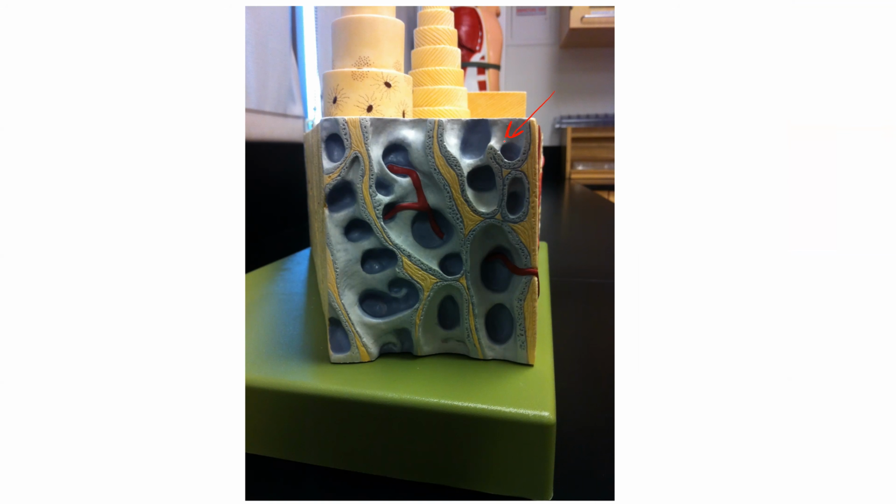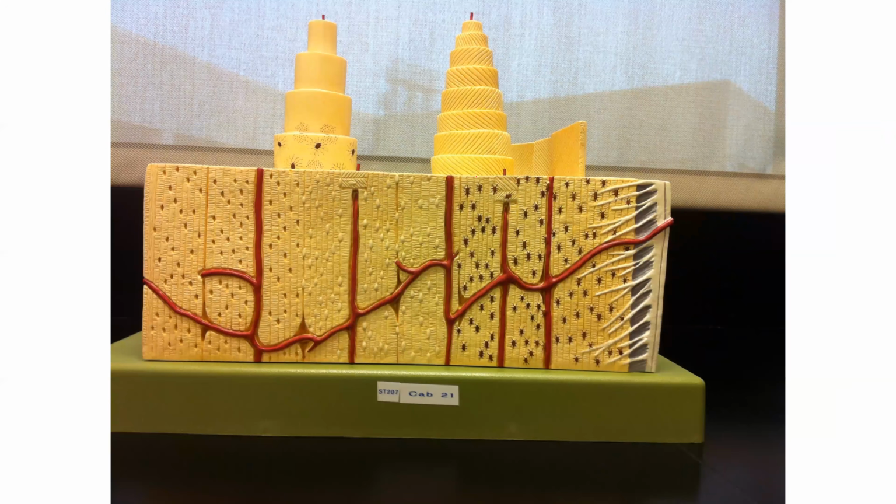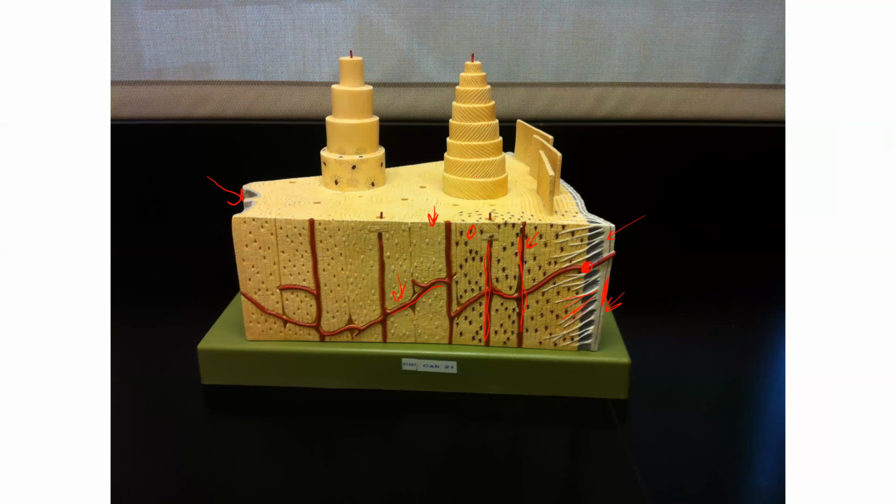So endosteum is also a connective membrane, but it covers bone inside the bone cavities. Right, so this yellow part over here, that's our spongy bone. And the spongy bone and the cavities are covered by endosteum. And endosteum also will have osteocyte, osteoclast and osteoblast cells.